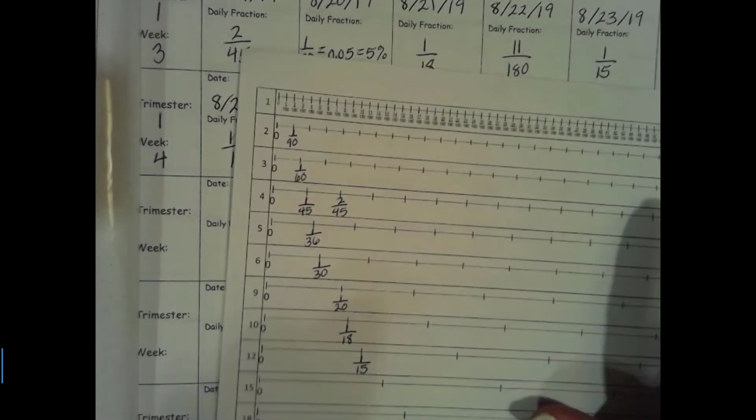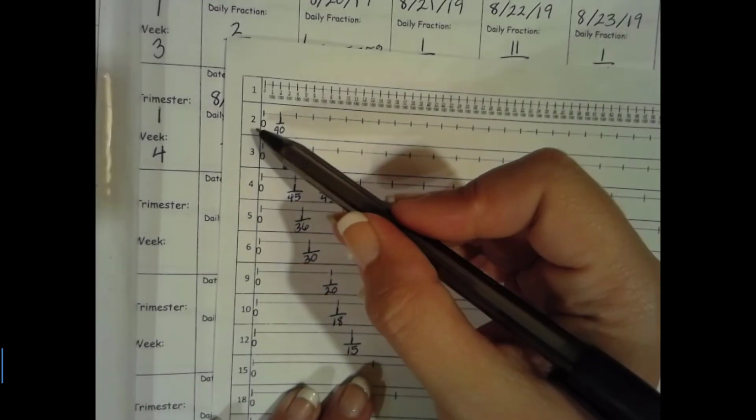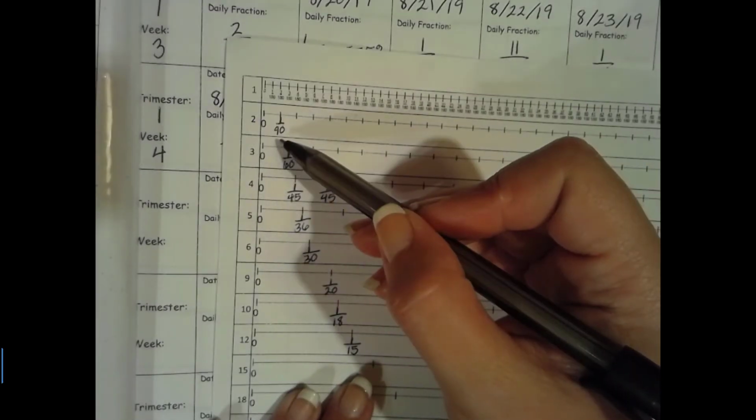We did groups of 2. So the last one I have listed is 1/90.